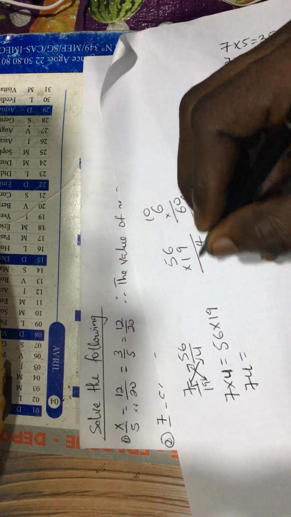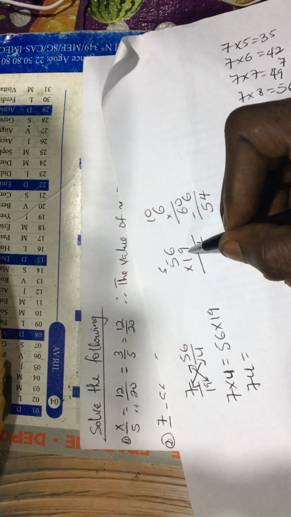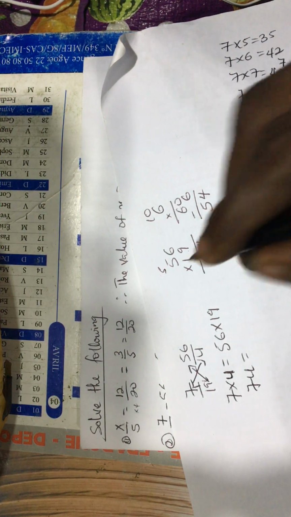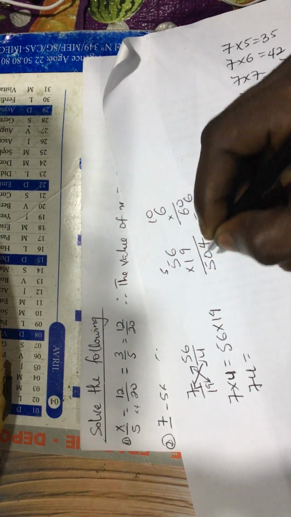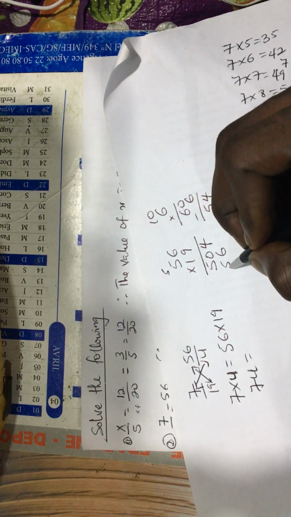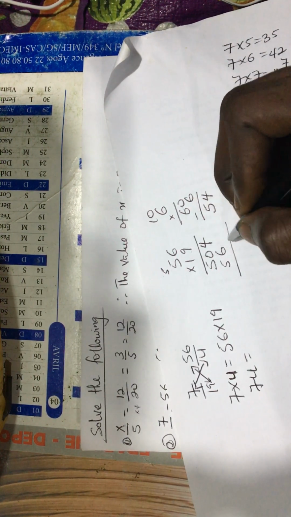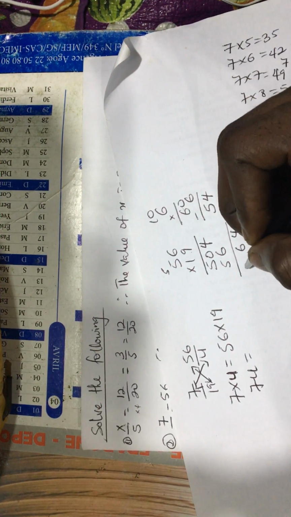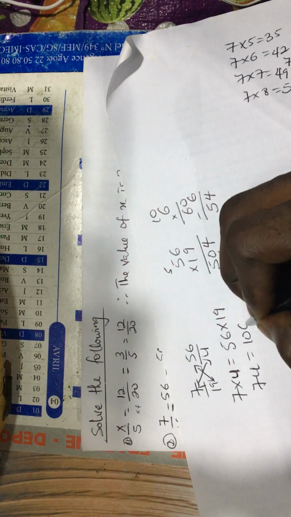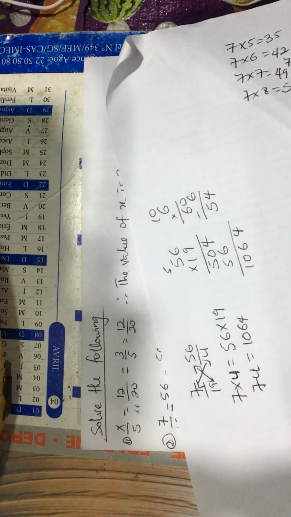So you write 4 and you carry 5. 9 times 5 we know is 45. Plus 5 is 50. Now 1 times 6 is 6. 1 times 5 is 5. Now we add together 4, 6, 10. So it's equal to 1064. Okay, so that's 1064.